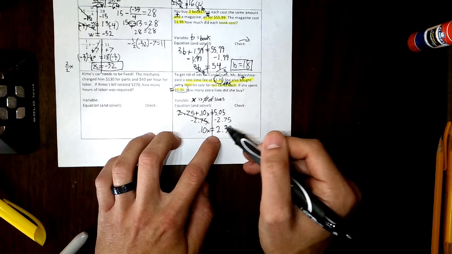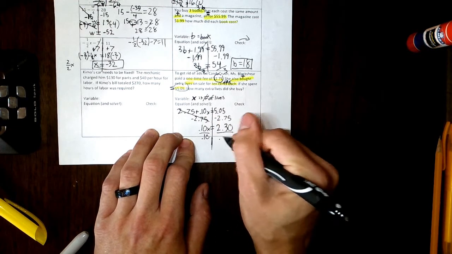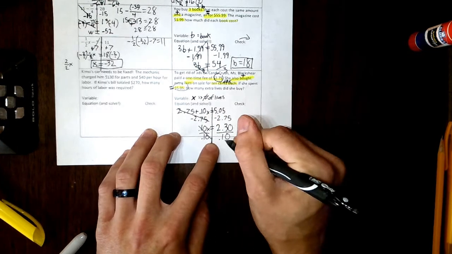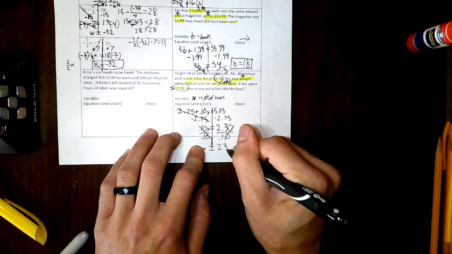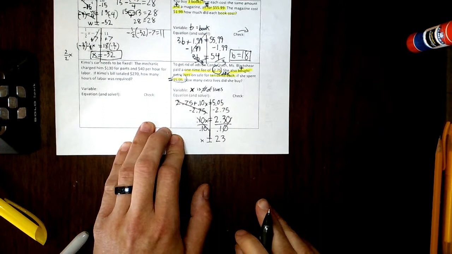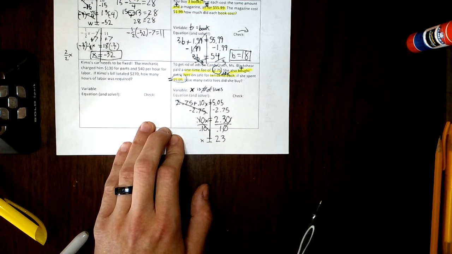So to get how many lives, 2.3 divided by 0.1 is 23 lives.